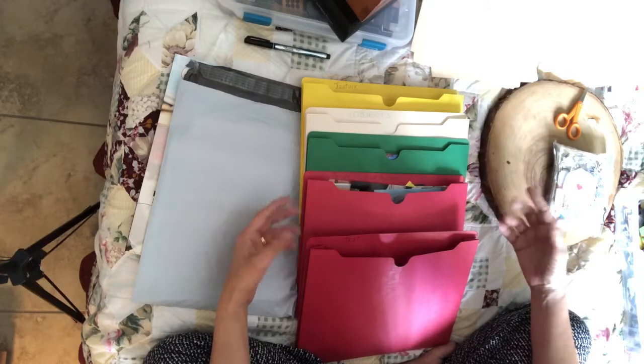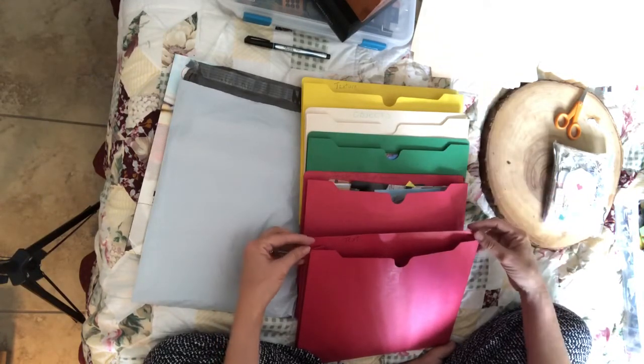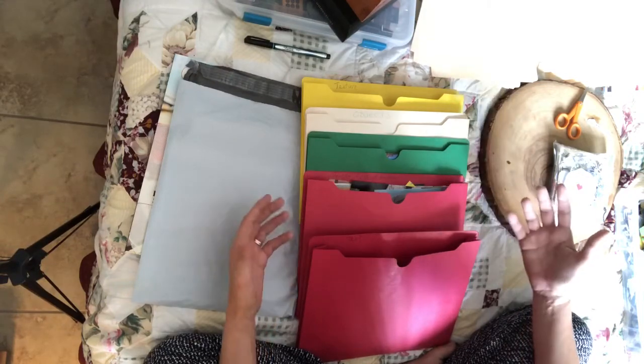You may use your magazine images for different purposes. That's cool. This is my organization process and I thought that I might share this. It might help you.